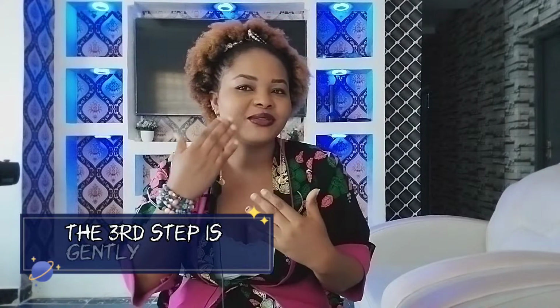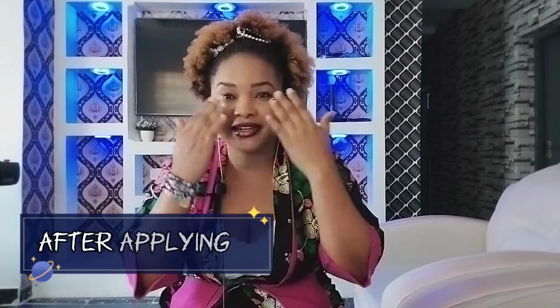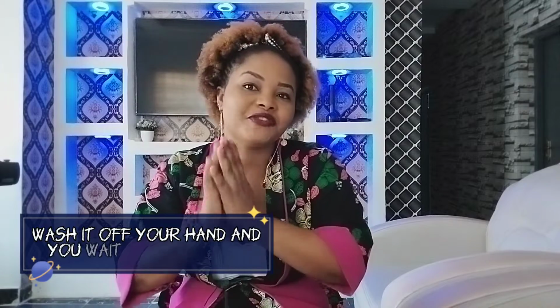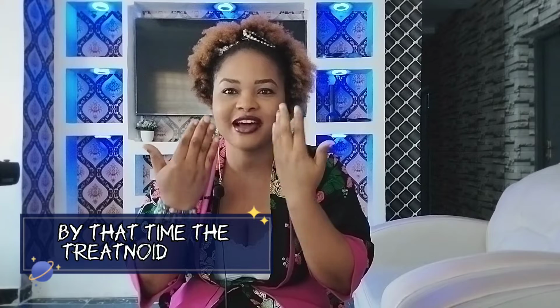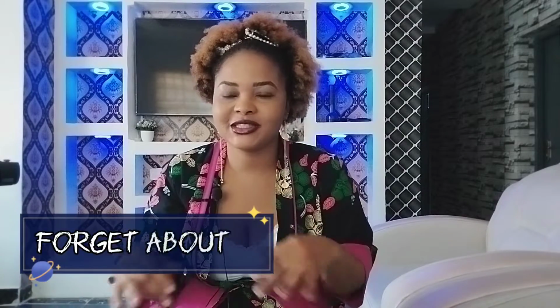The third step is gently rub it in. Gently rub it in a circular motion into the area. And wash the medicine off your hands. After applying it, go and wash your hands immediately. And you wait for 20 minutes. After 20 minutes, by that time, your skin must have absorbed the tretinoin. Then you apply a moisturizer. Yes, apply a moisturizer and go to bed. Forget about it, you go to bed.